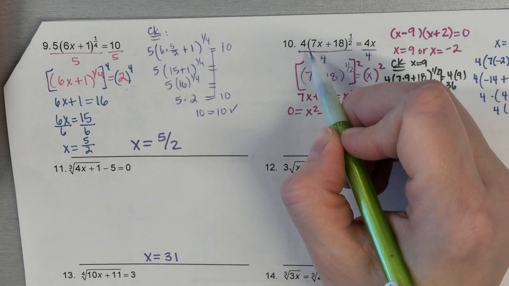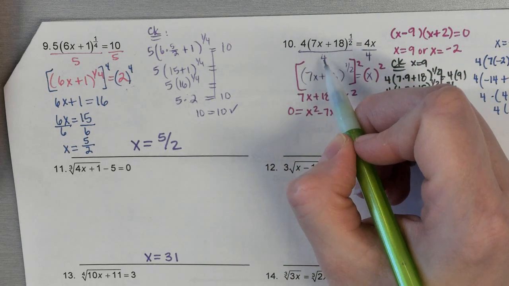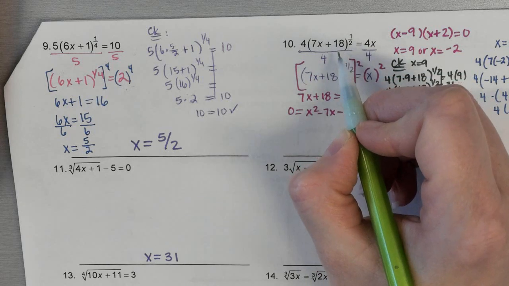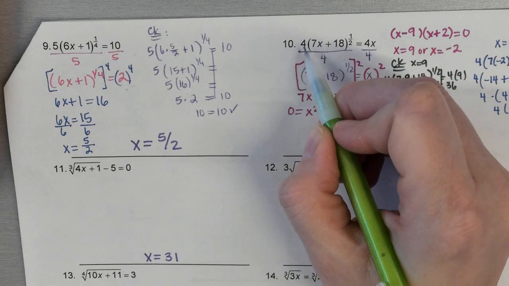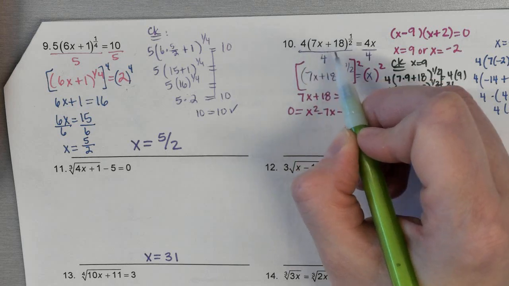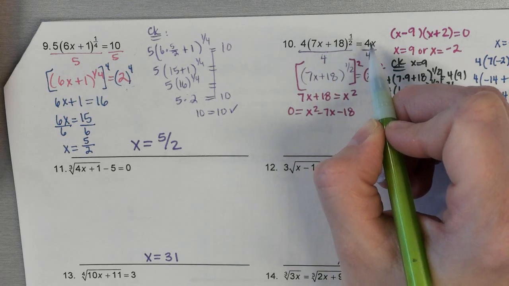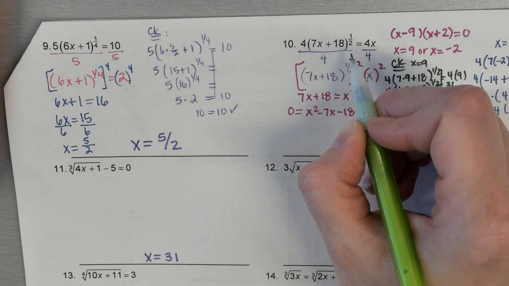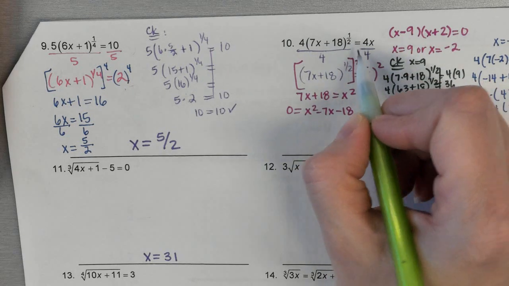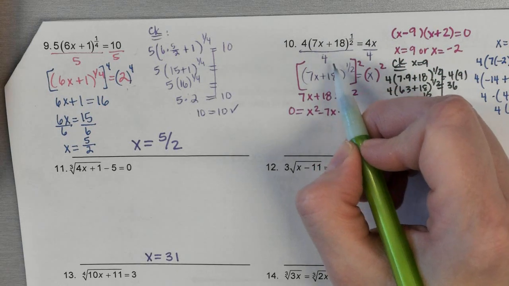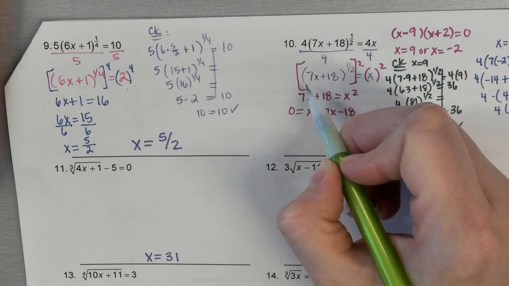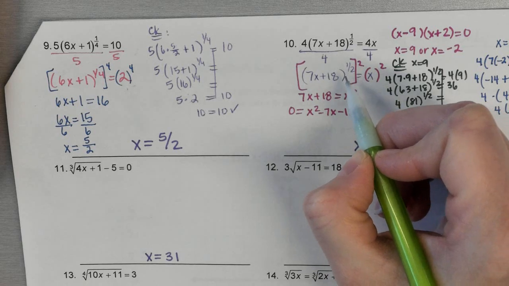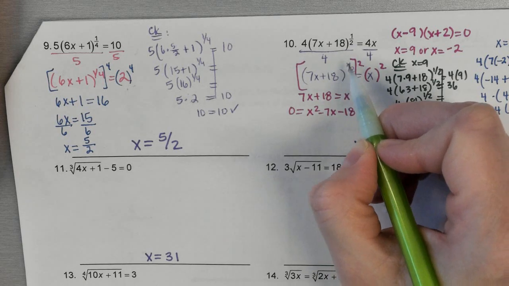Alright, for this one it's very similar where you want to start by dividing by 4. Are some of you squaring right away? You could do that, but then you're going to have 16 on the outside times this. And then on this side you'll have 16x. So be careful. That means you're working with larger numbers, and this is your no calculator section. So if you can divide both sides by 4 right away, you'll have 7x plus 18 to the 1/2 equals x. Then you can square both sides to undo the power.